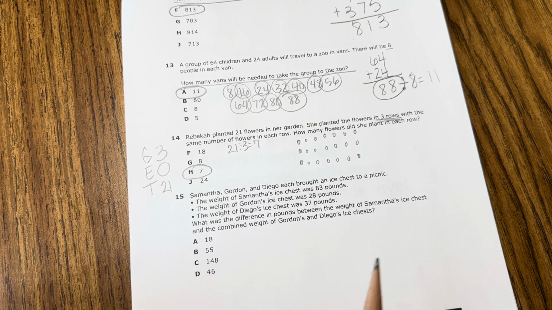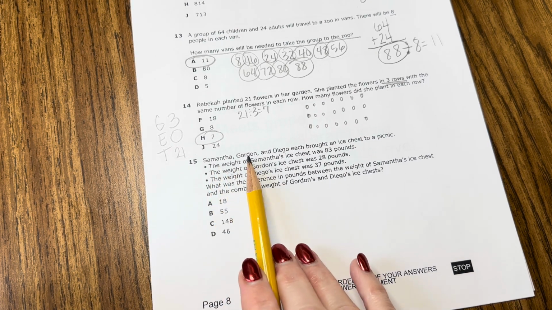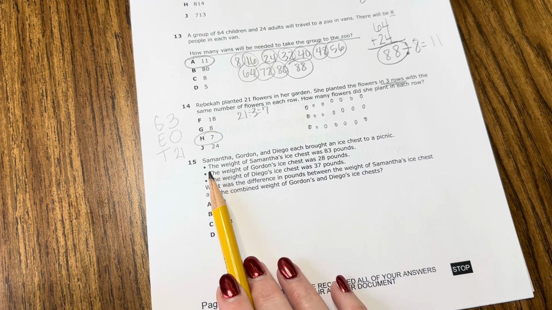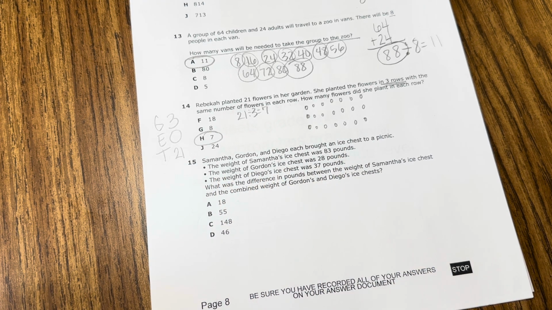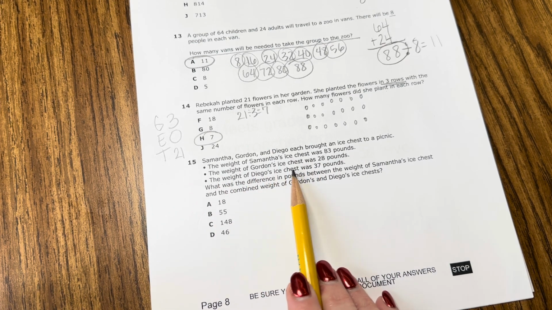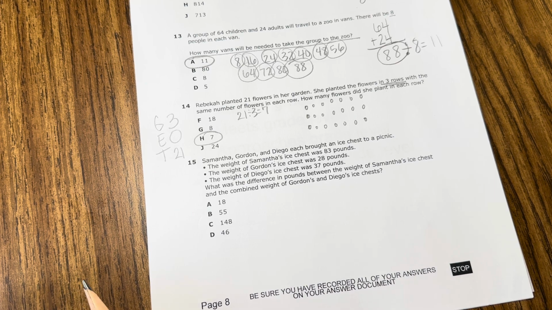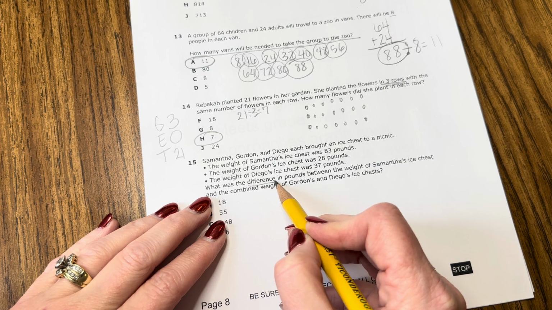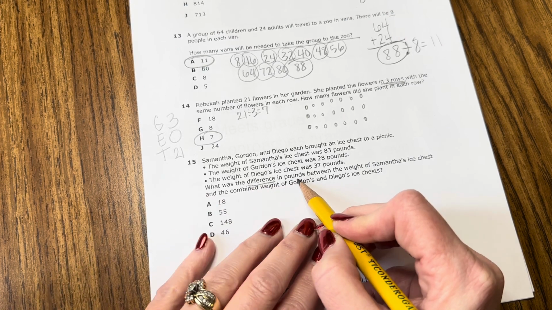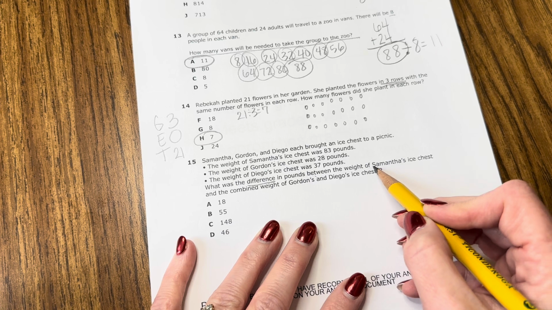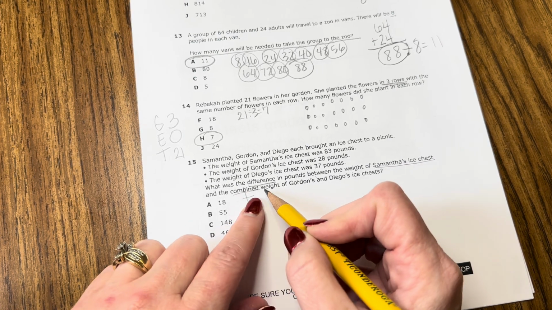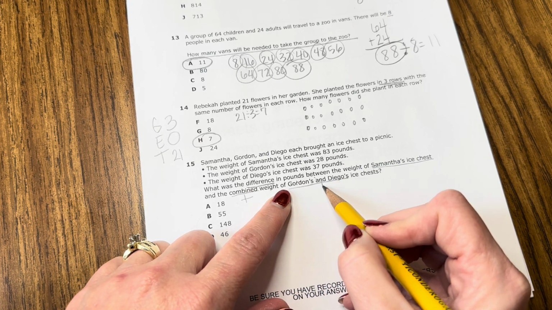Okay, let's look at number 15. Samantha, Gordon, and Diego each brought an ice chest to a picnic. The weight of Samantha's ice chest was 83 pounds. The weight of Gordon's ice chest was 28 pounds. And the weight of Diego's ice chest was 37 pounds. Here's my question. What is the difference, difference tells me I'm subtracting, in pounds between the weight of Samantha's ice chest and the combined, oh, that tells me I'm going to add something, weight of Gordon and Diego's ice chest.